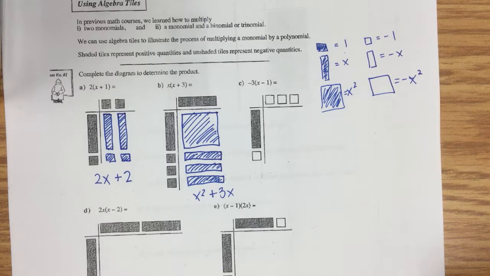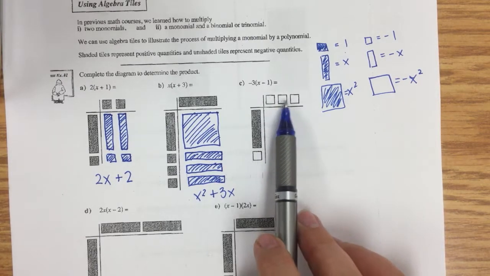Okay, let's see how we would do this with a negative number. So I've got negative 3 times x minus 1. So I've got 3 negative tiles.